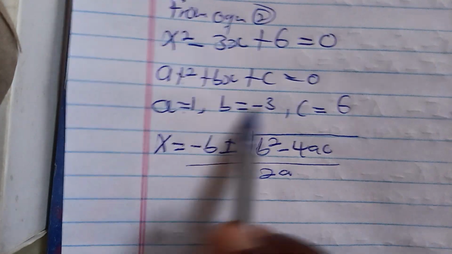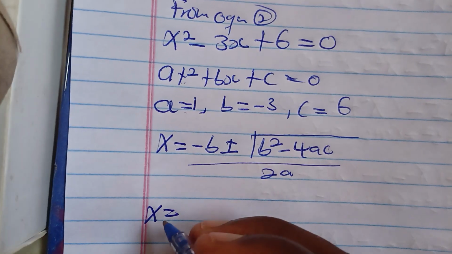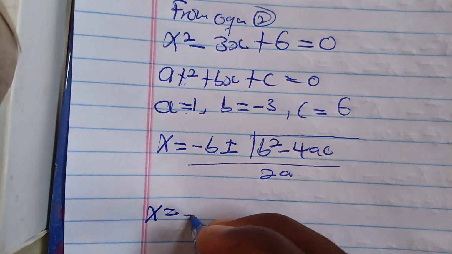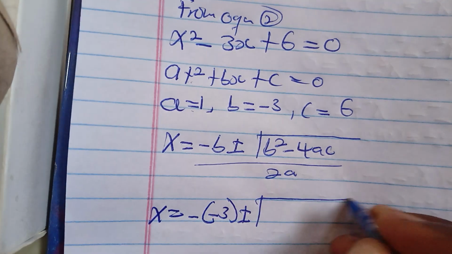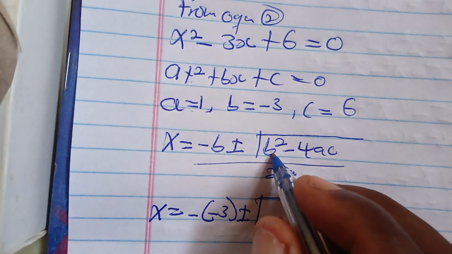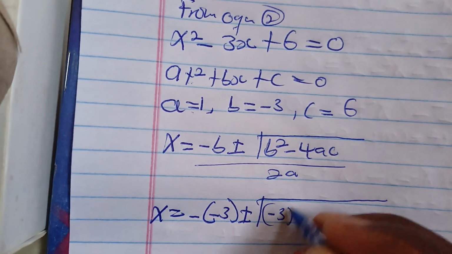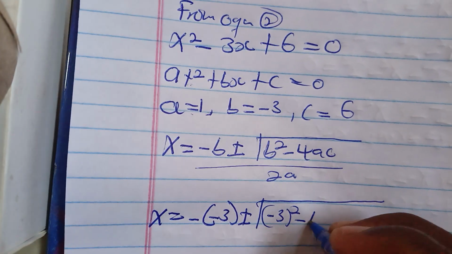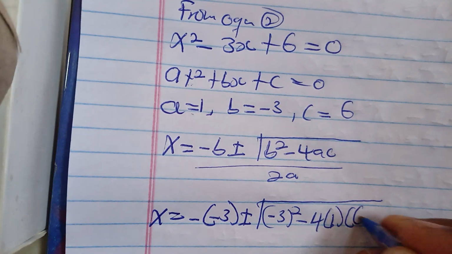All right, now let's put these values in the equation. So x equals minus 1 multiplying minus 3 plus or minus the square root of b squared. b is minus 3, so b squared is minus 3 squared, minus 4. Now a is 1 and c is 6.